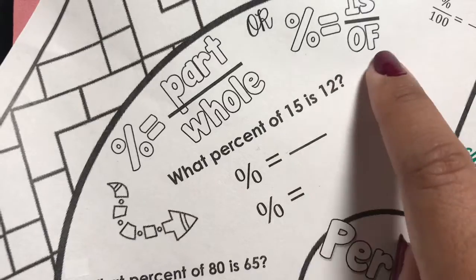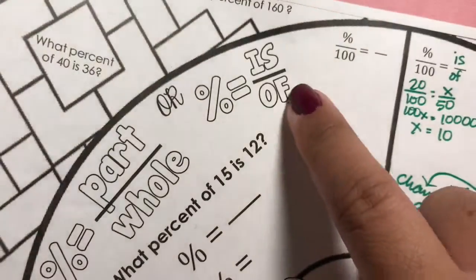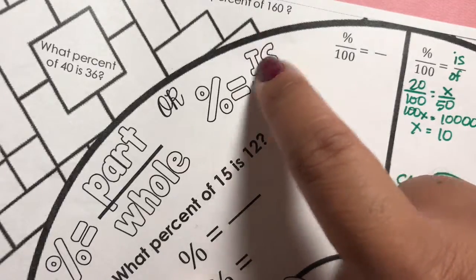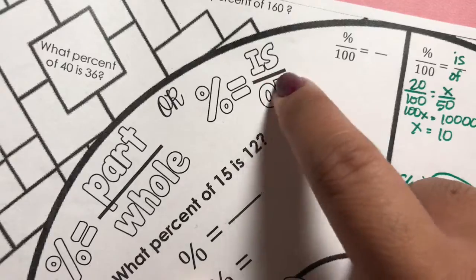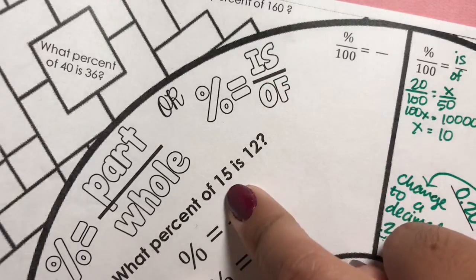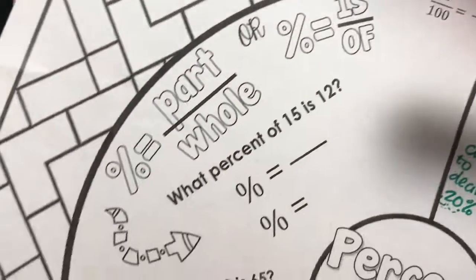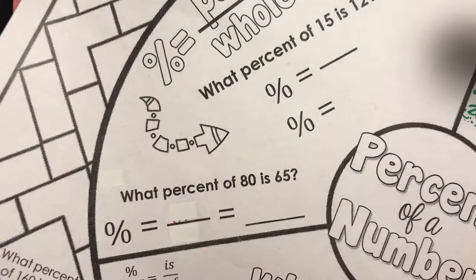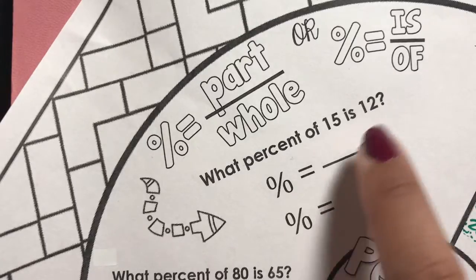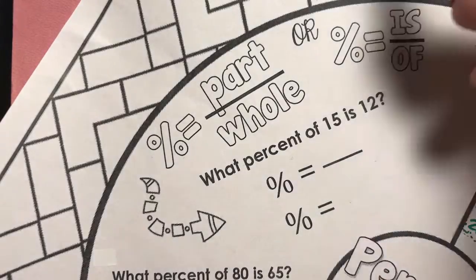That's our part. So another way to think of it is put the number that comes after "is," which is 12, over 15, which is the "of." Okay, what percent of 15 is 12? In order to do that, we need to turn it into our fraction. So the percent equals 12 over 15.